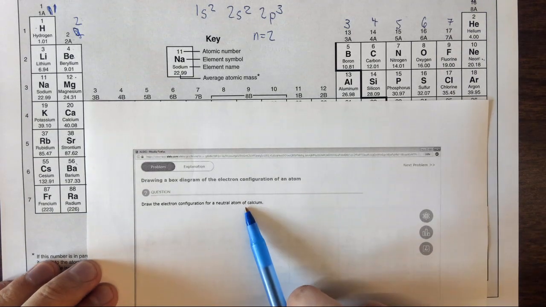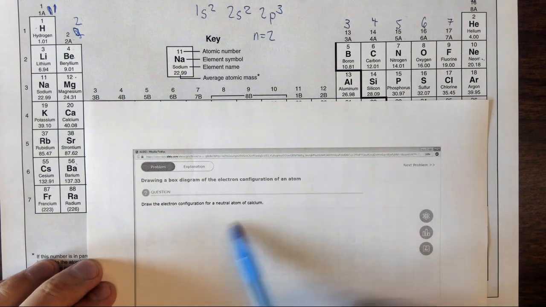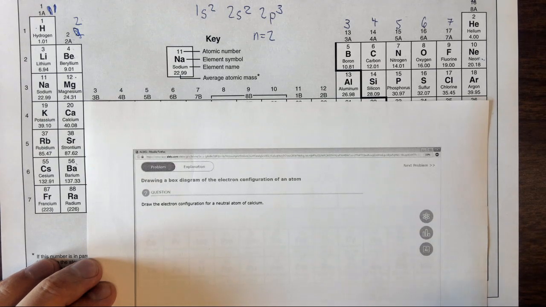In this question, we're asked to write the electron configuration for calcium and then draw it as a box diagram. So first, let's write the electron configuration and then we'll convert that into a box diagram. Because of the Aufbau principle, electrons fill from lowest energy levels to the highest energy levels.